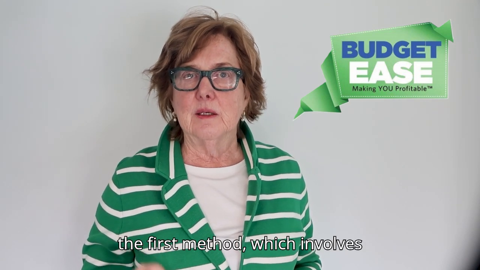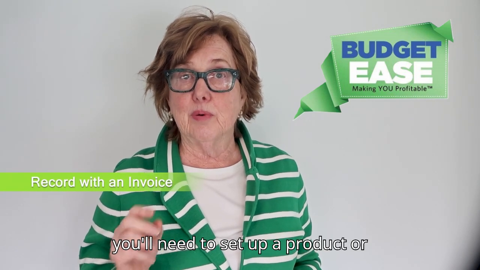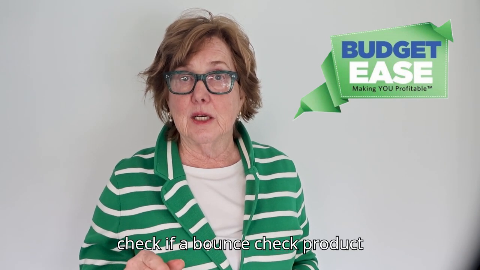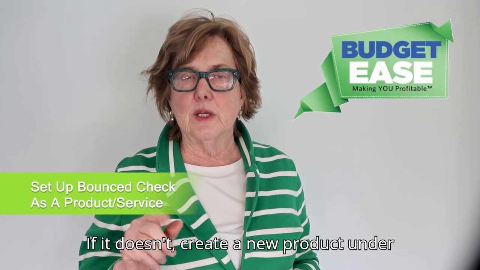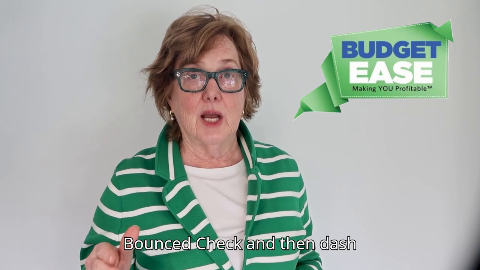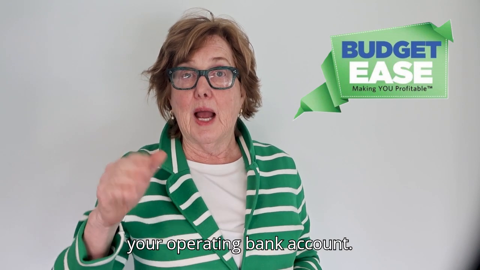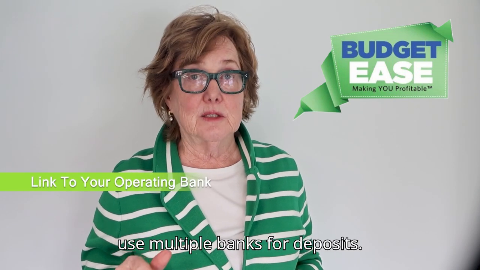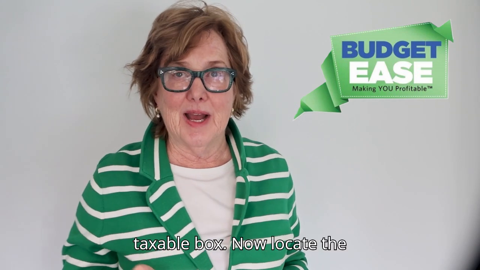For the first method, which involves recording a bounce check via an invoice, you'll need to set up a product or service line if you haven't already. Check if a bounce check product service exists in QuickBooks Online. If it doesn't, create a new product under the list section. Name it something like bounce check and then dash bank name account number and link it to your operating bank account. Ensure this is set up correctly if you use multiple banks for deposits. Untick the Is Taxable box.